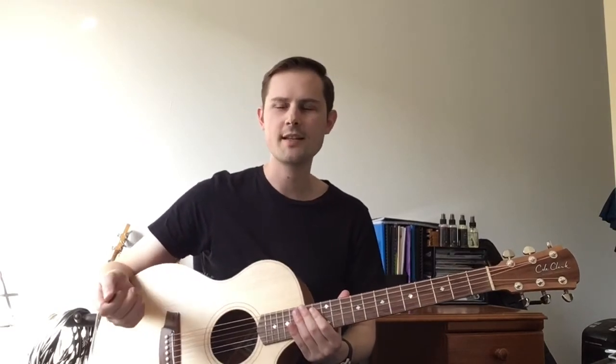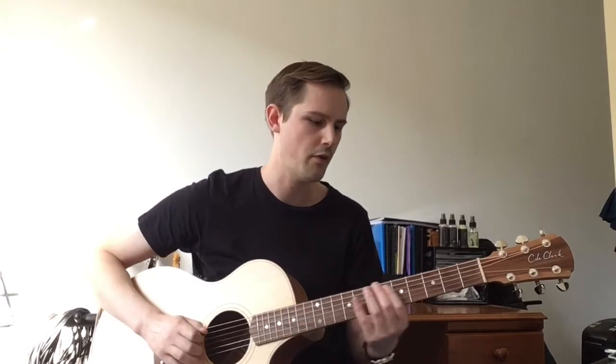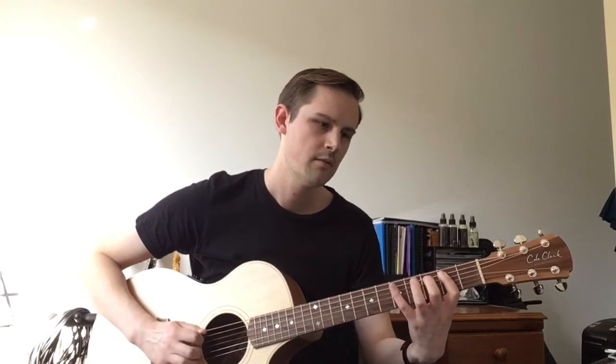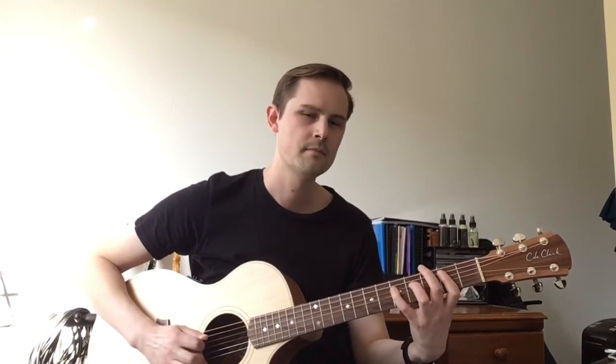Okay, so I've set up a metronome clicking. Sounds like it's just clicking a slow tempo, but when I count along, I can make it so that I'm hearing these metronome beats as beats 2 and 4. 1, 2, 3, 4. 1, 2, 3, 4.